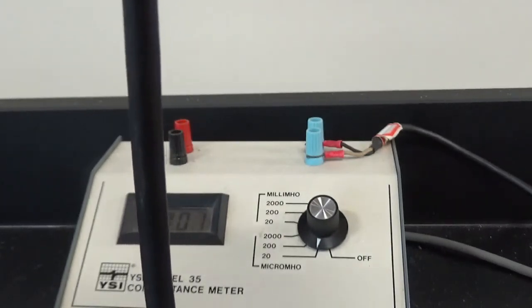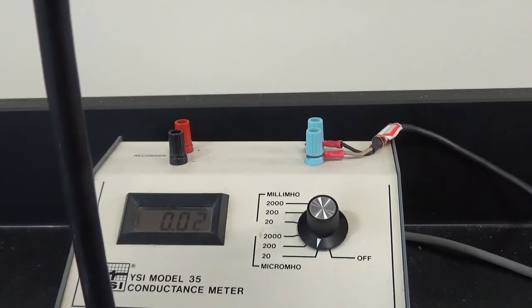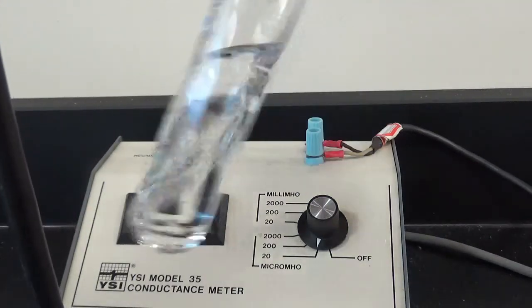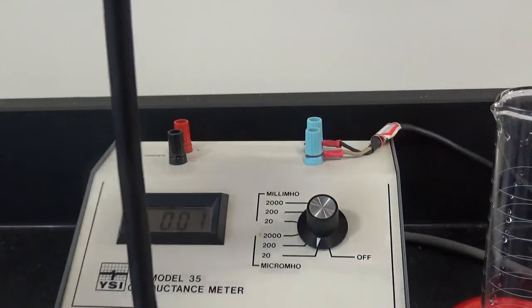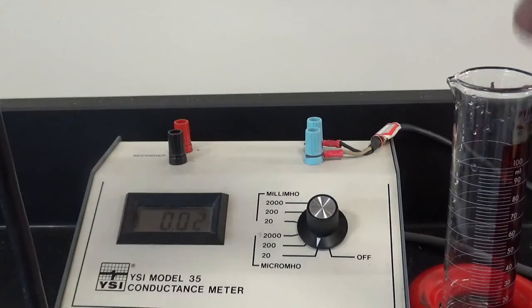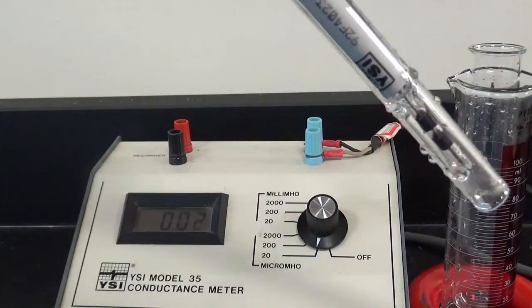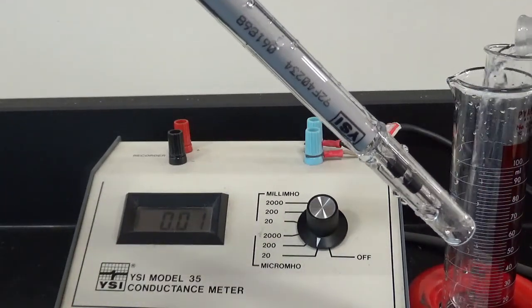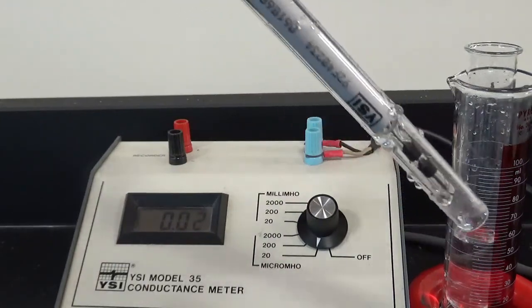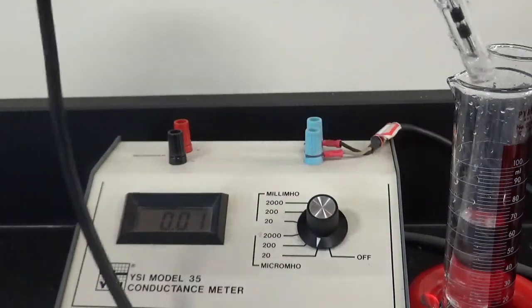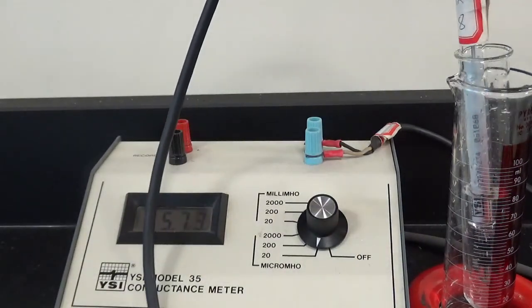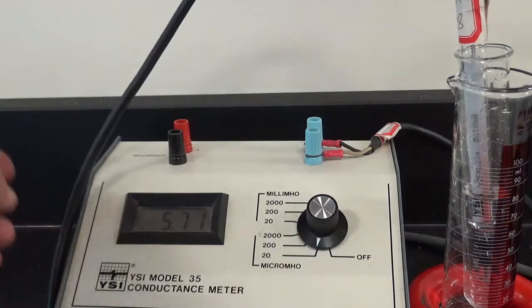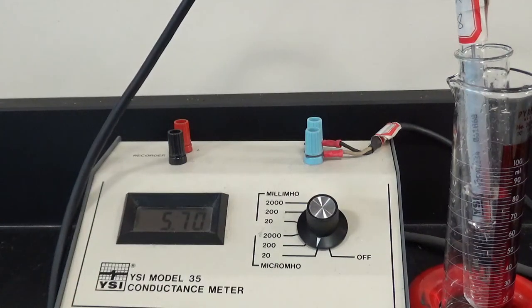I'm going to rinse once with the solution. Really difficult to do this, but okay. A little bit more. Of course, this has to go. All right. So can you see that?